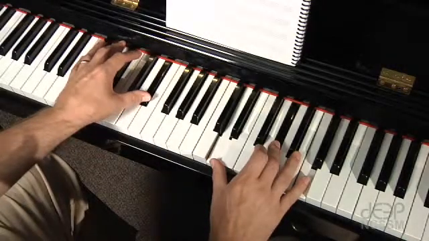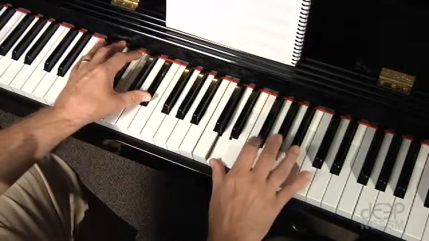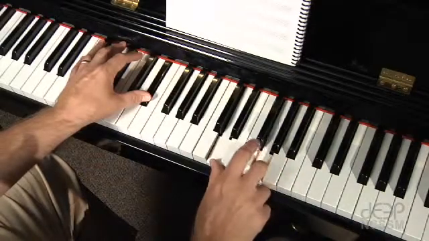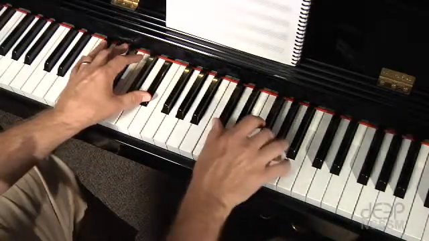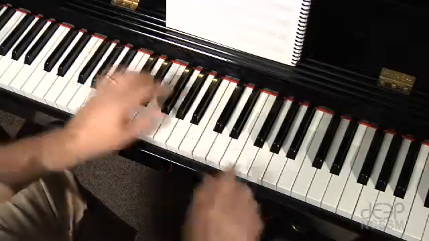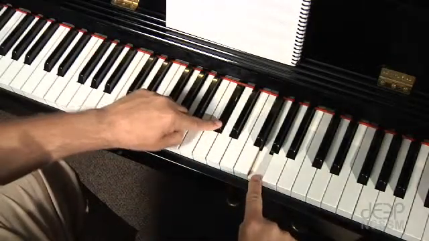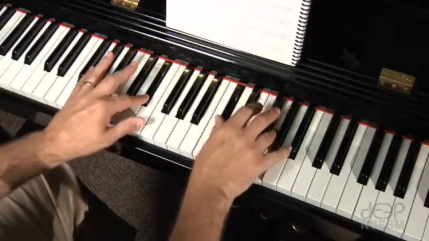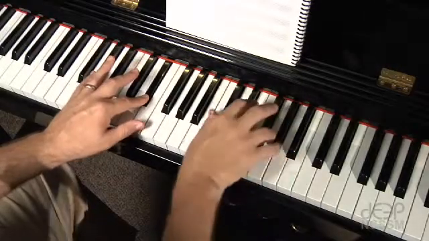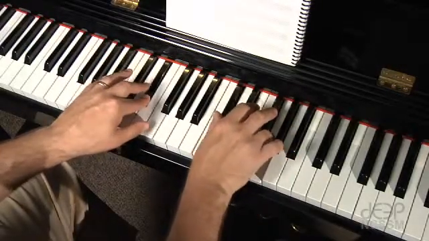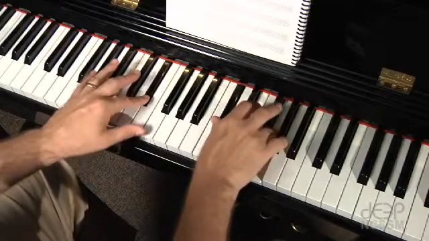Now, where is the third of the E flat chord? It's a G. So all we have to do is move the A flat down a half step to here, and the seventh is D flat here. I'm going to finger that strangely just so you can see those notes. So, check that out. All we had to do was move a half step with our right hand, both notes, and we have our E flat dominant 7 chord.